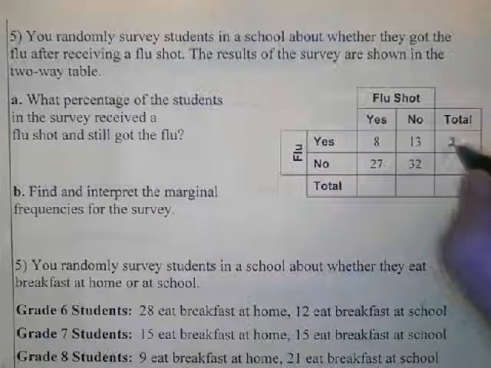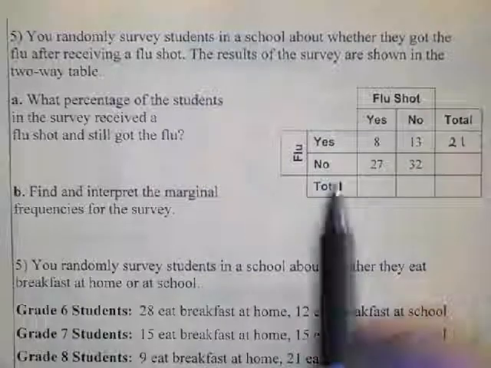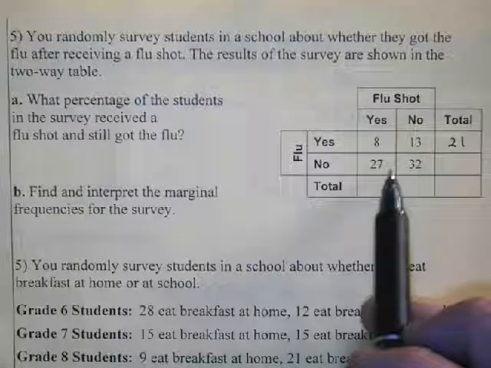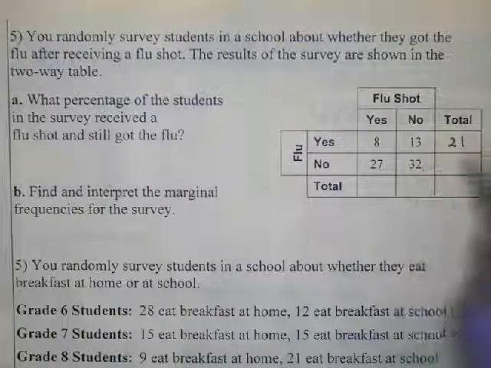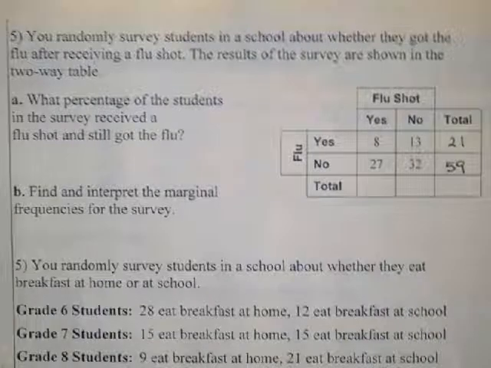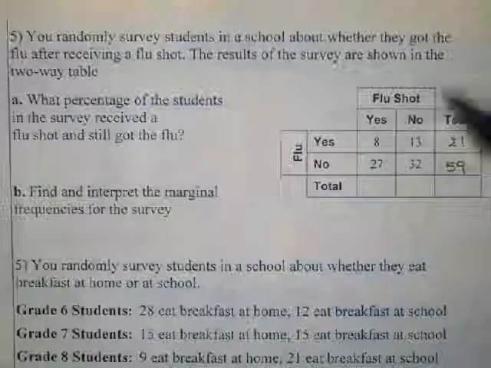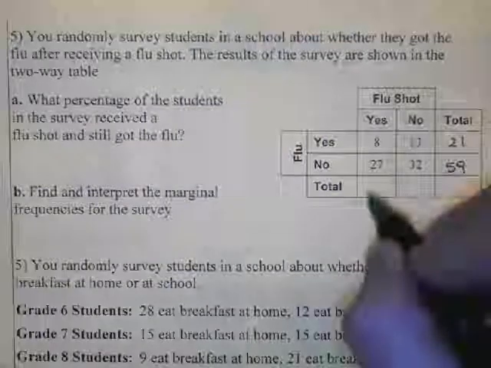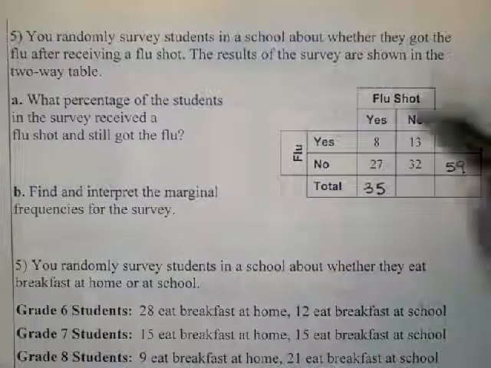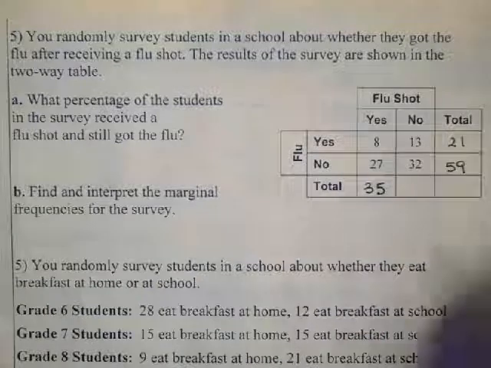So if we add across, 8 plus 13 is 21. I'm adding across. And then I'll add across for my no flus. 27 plus 32 is 59. Then I'll do the same thing, but I'm going to go down now. So 8 plus 27 is 35. And 13 plus 32 is 45.